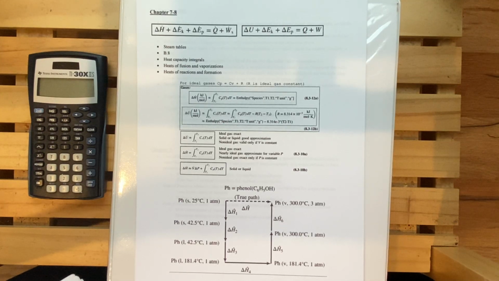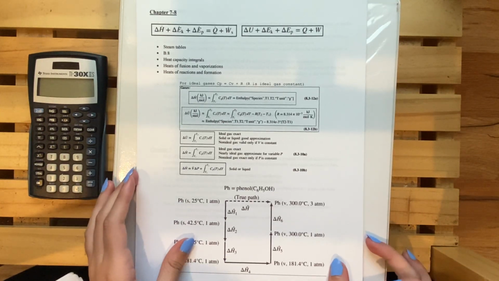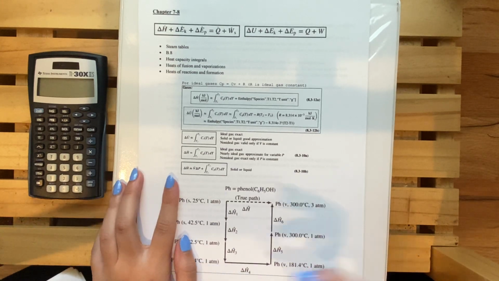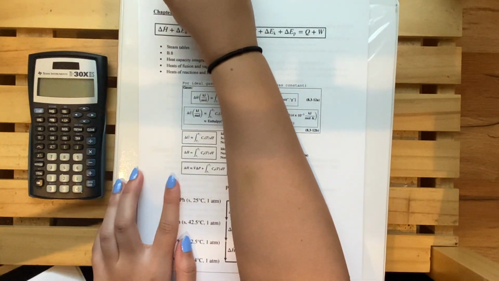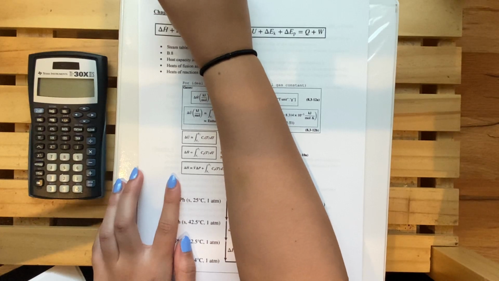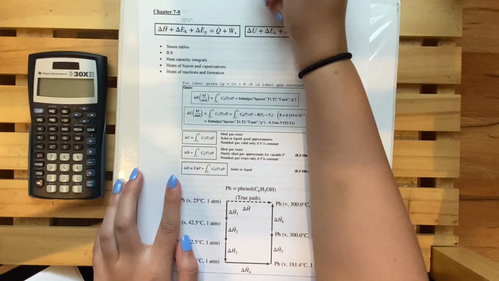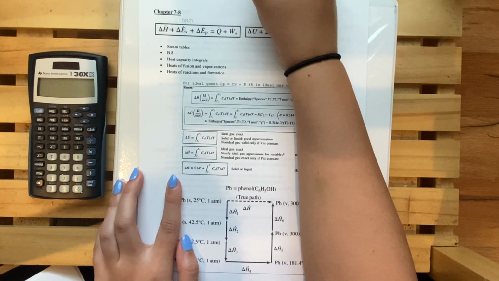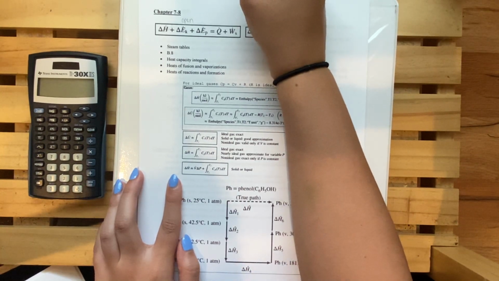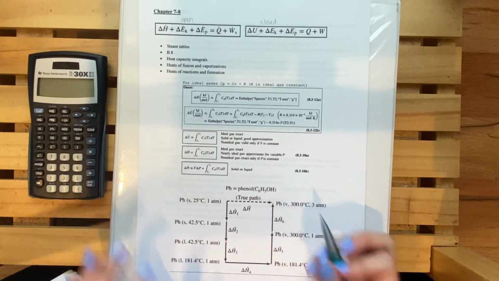Okay, so here we get in chapter 7 and 8. So chapter 7 is where we introduce energy balances. So here we have the equation for an open system energy balance where we're using enthalpy. And then we have here a closed system energy balance where we're using internal energy.